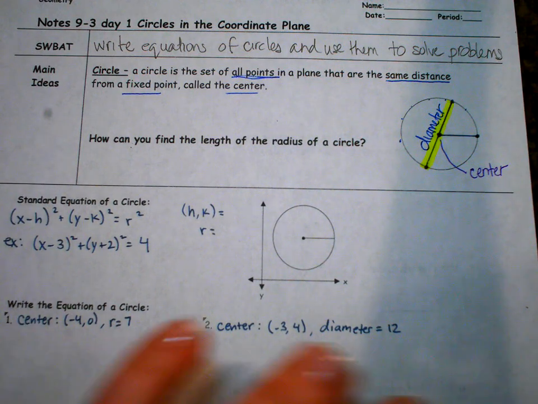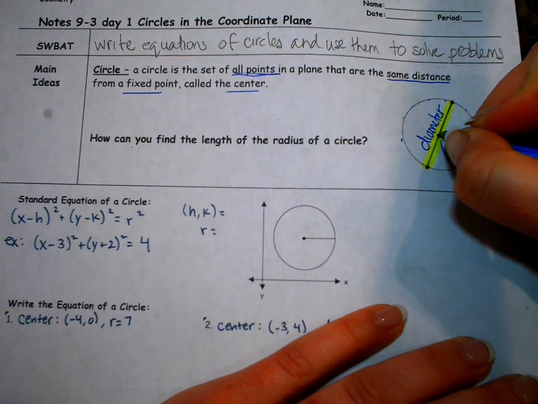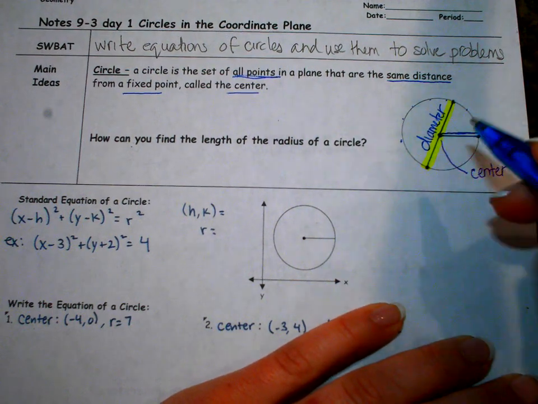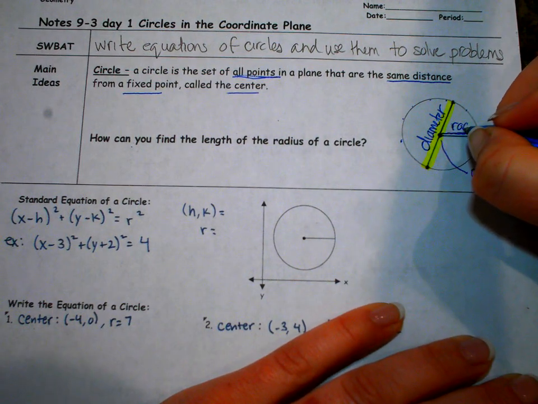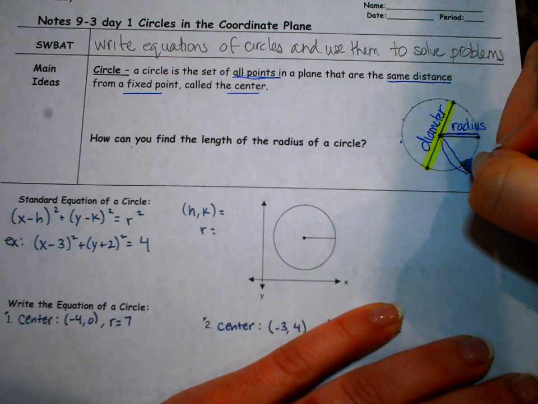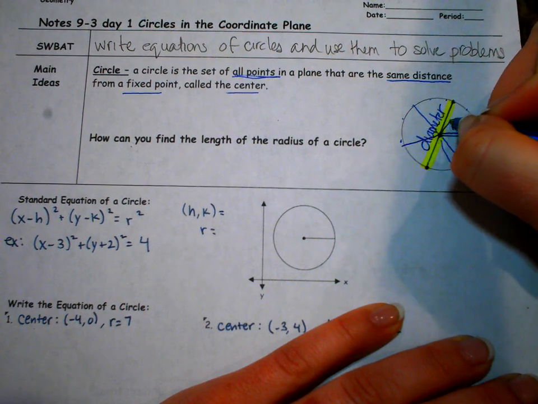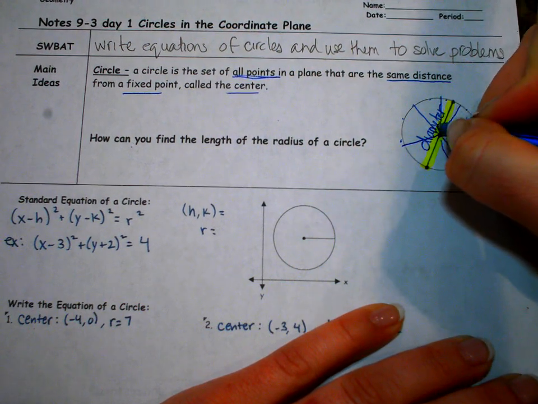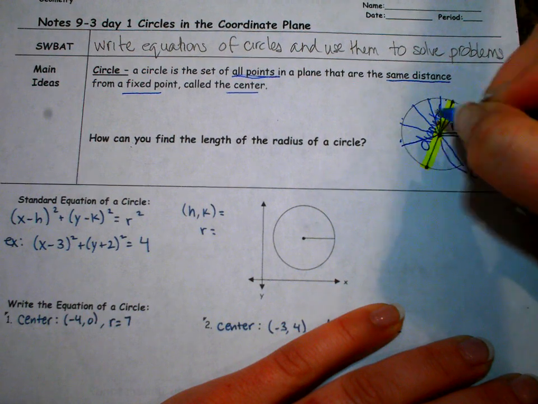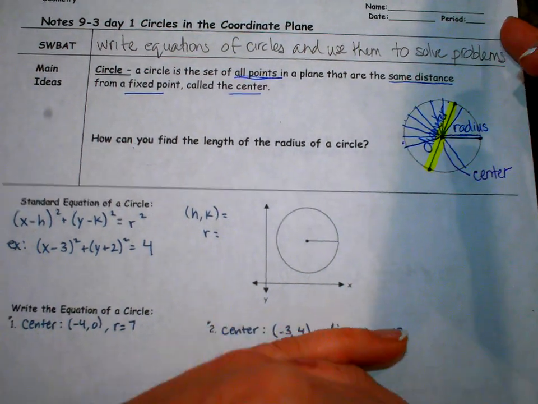Then just halfway across from my center to the edge. And my radius is here. My radius could be this line. My radius could be this line. My radius could be this line. In a circle, I could make 360 of them if I did one on every degree.